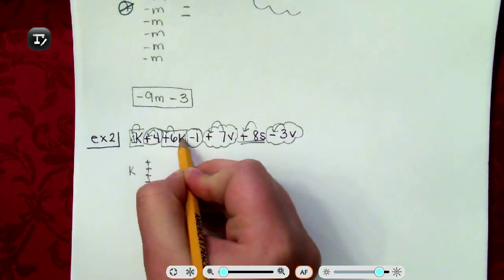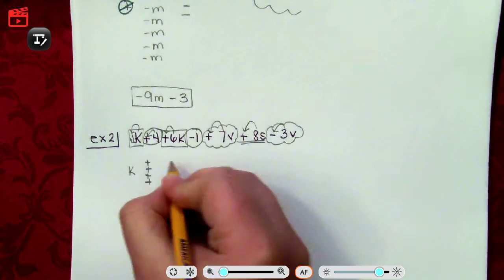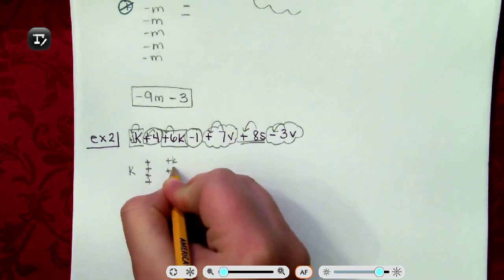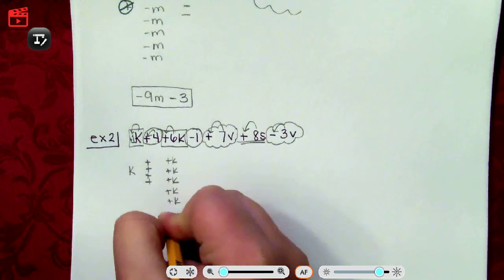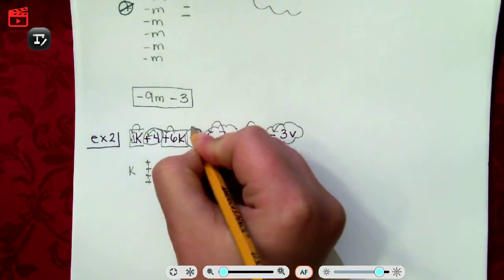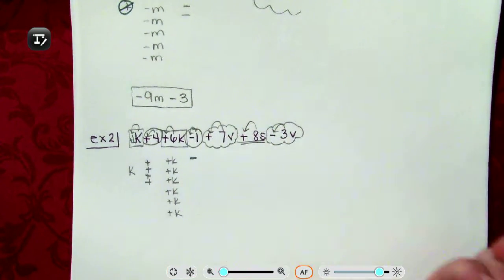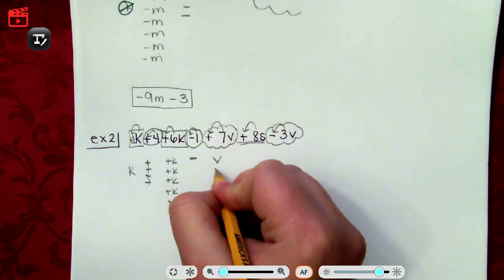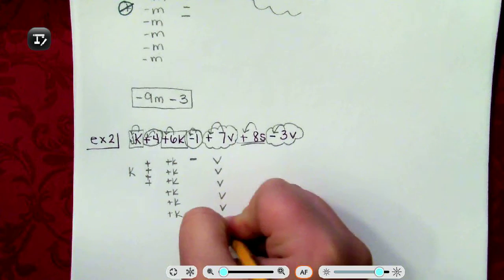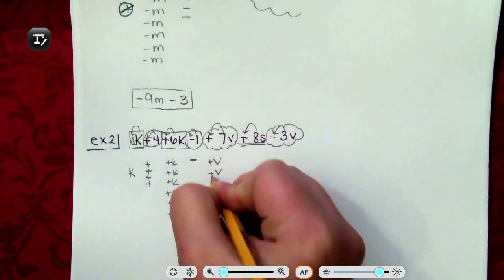I have 6 k's that are pluses, so 1, 2, 3, 4, 5, and 6. I have 1 negative. I have 7 v's that are positive, 1, 2, 3, 4, 5, 6, 7. If you want, you can put your pluses in front of them.